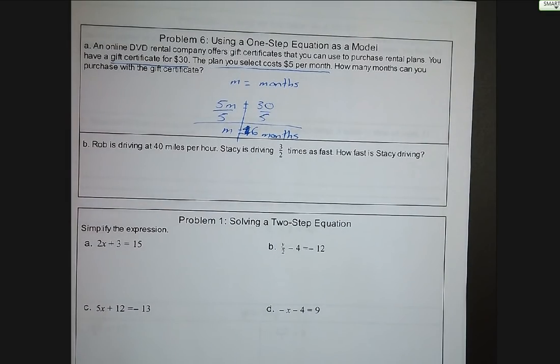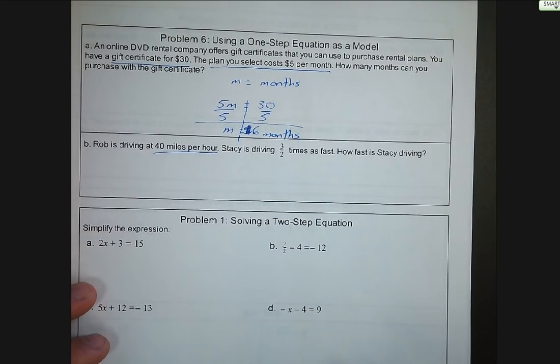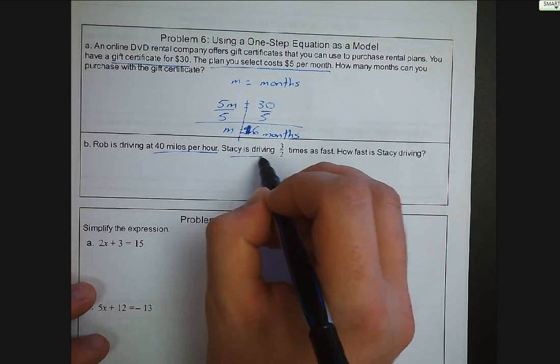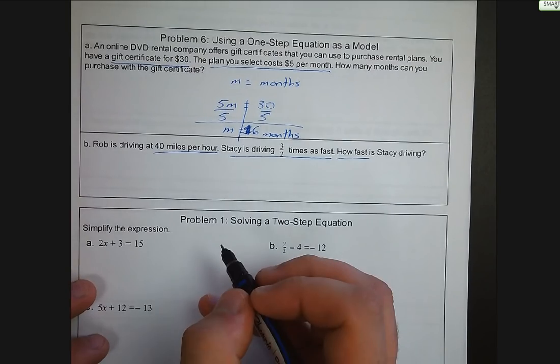All right. Letter B, we've got Rob is driving at 40 miles per hour. Stacy is driving 3.5 times as fast. How fast is Stacy driving? Well, we could just say x is Stacy's speed.